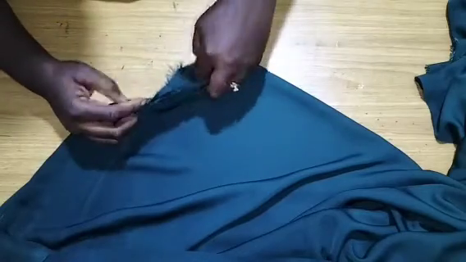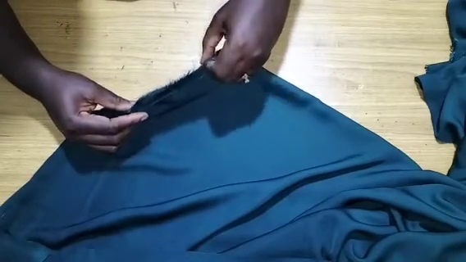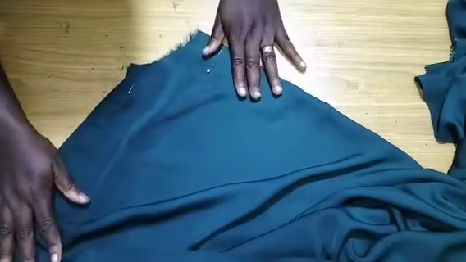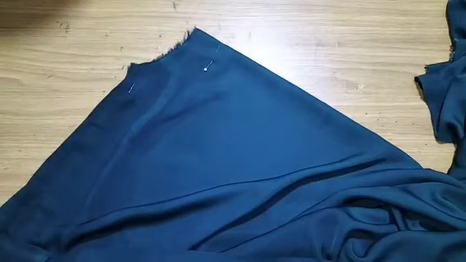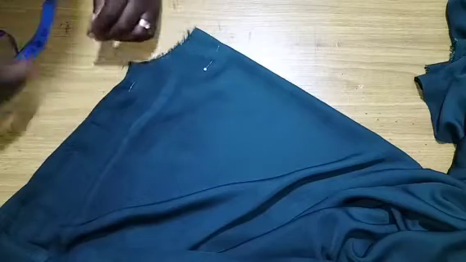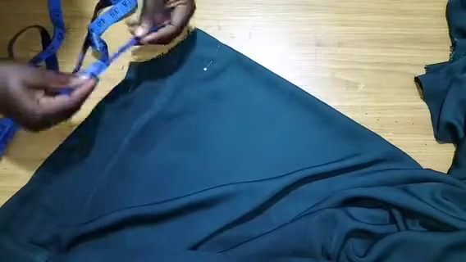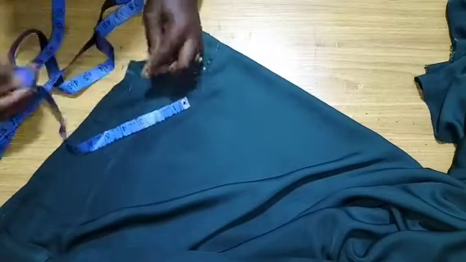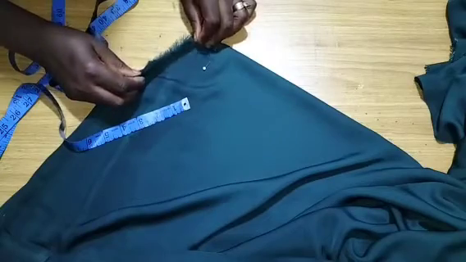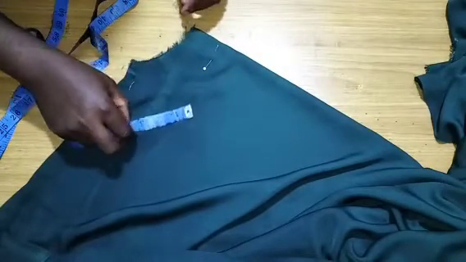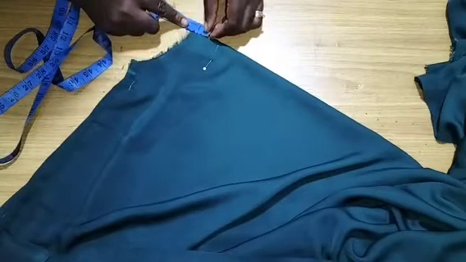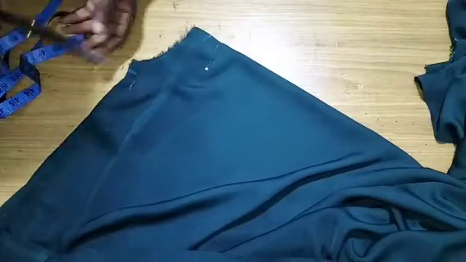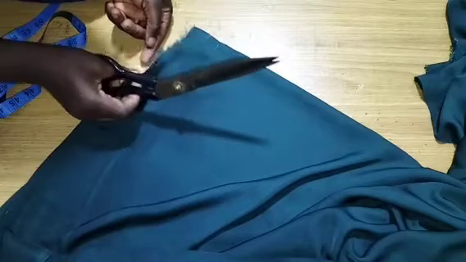Okay, so I make sure I arrange it accordingly. So here I've arranged it appropriately. So now I want to take the measurement of an additional 0.5. So I'll take additional 0.5, and then I'll also bring it down additionally 1 inch. Okay, so that is for the front, for the back neckline.